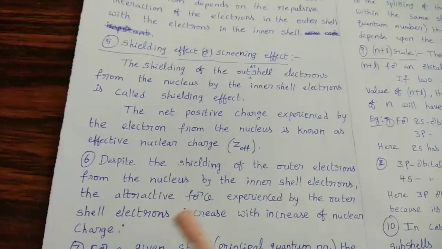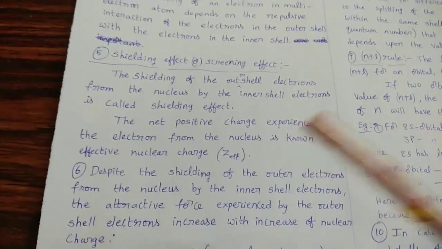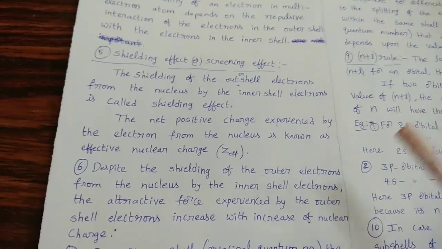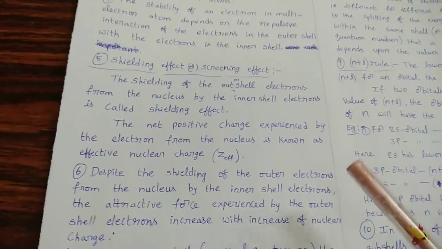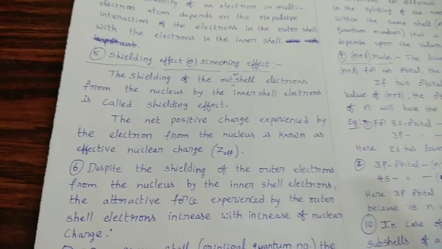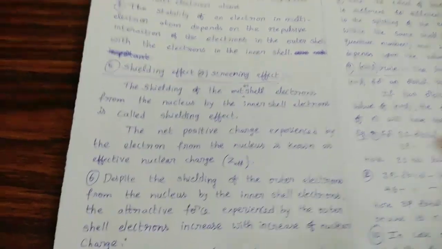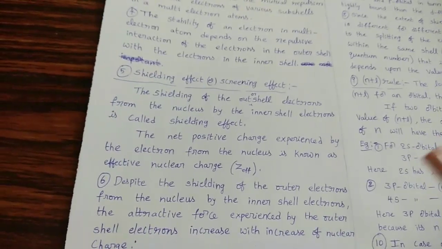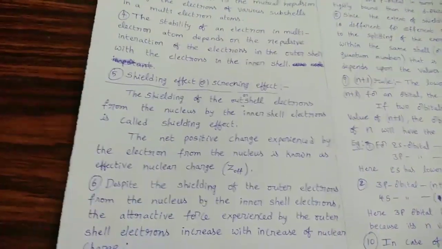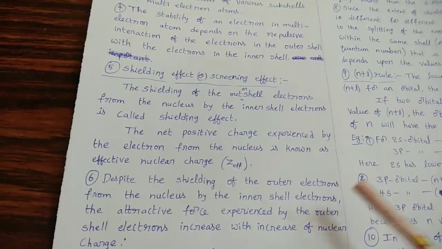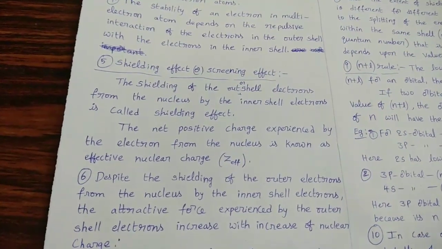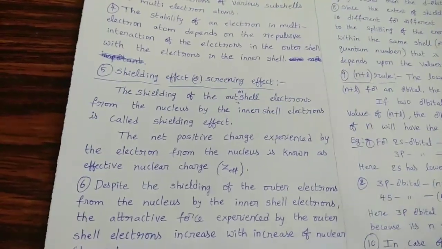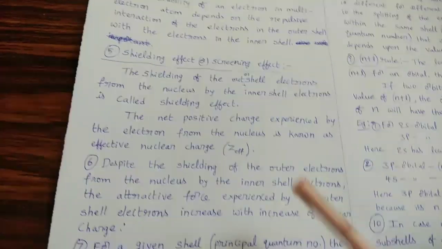Increasing nuclear charge means increase of atomic number. With increase of atomic number, nuclear charge increases, and at the same time, attraction between the nucleus and outer shell electrons increases, though those electrons are shielded by inner shell electrons. So though they have shielding effect, still with increase of atomic number, outer shell electrons experience more attractive forces. Okay.